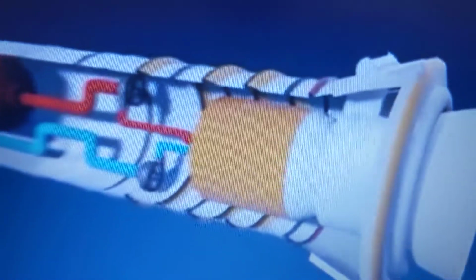Now you can see the system is combined, and here you see an igniter exists here.